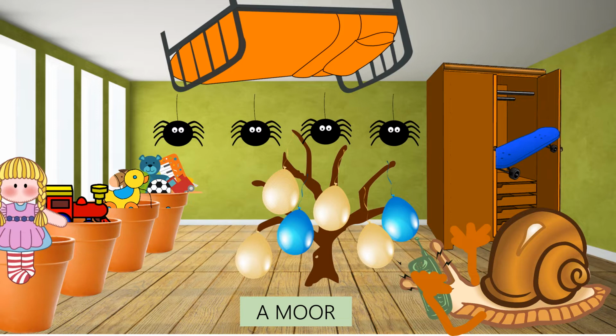Now look at this silly picture. Where's the bed? You can say it aloud. I'll wait for you. Once again. Where is the bed? It's on the ceiling, right? What is in the flower pots? There are toys in the flower pots. True. Can you see a doll, a train, a duck, a teddy, a ball?